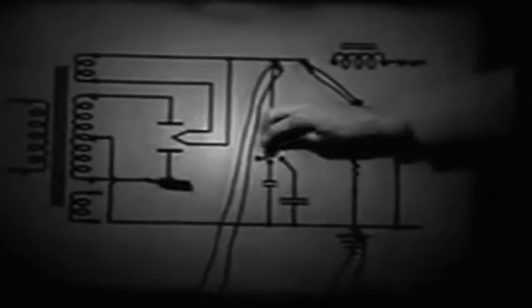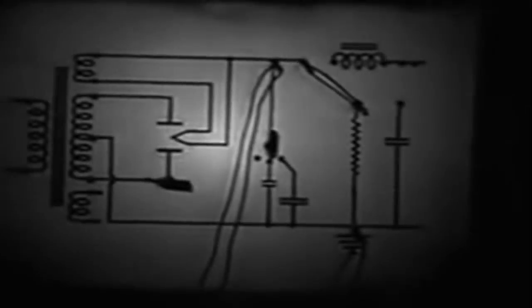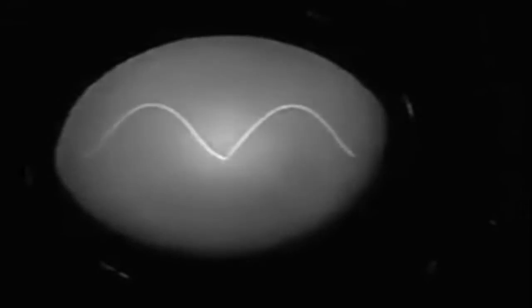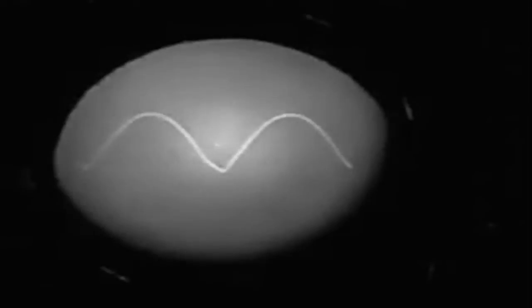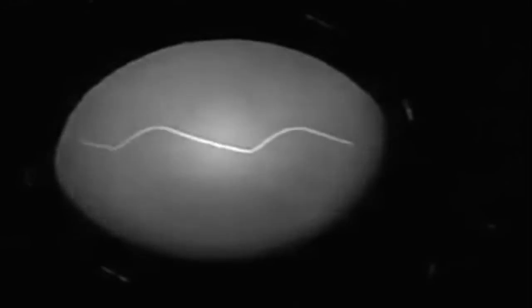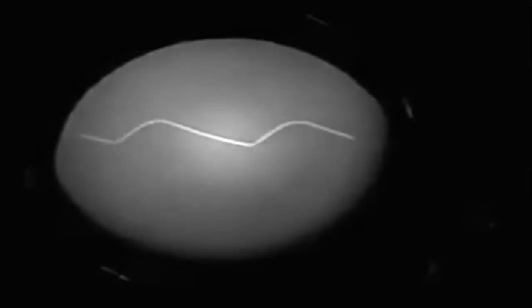Next, let's check the output on the other side of the filter condenser. The screen pattern shows that the condenser tends to smooth out the pulsations. Let's try the same hookup with a larger condenser and compare the screen patterns. The larger condenser has reduced the pulsation even more.